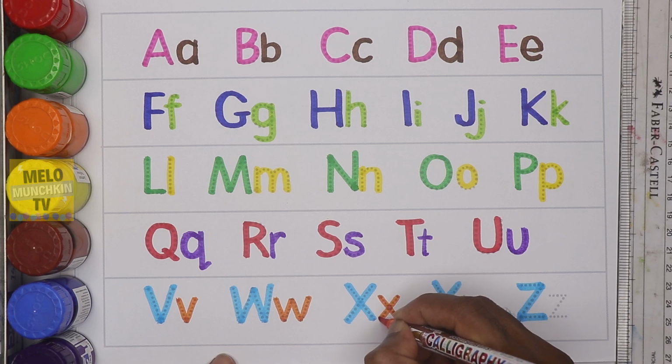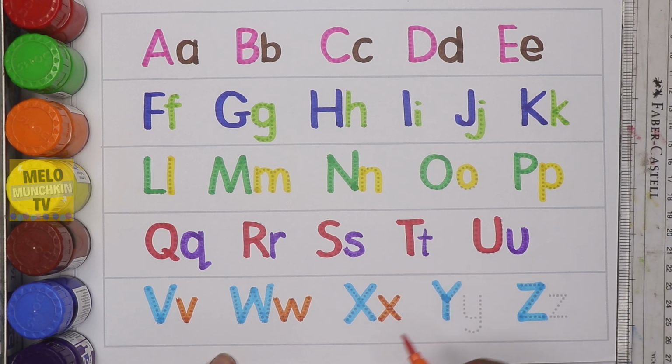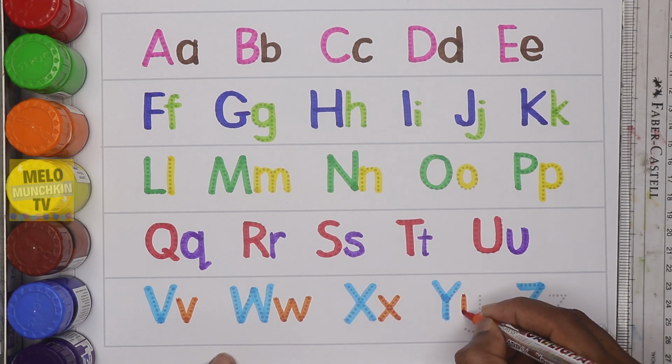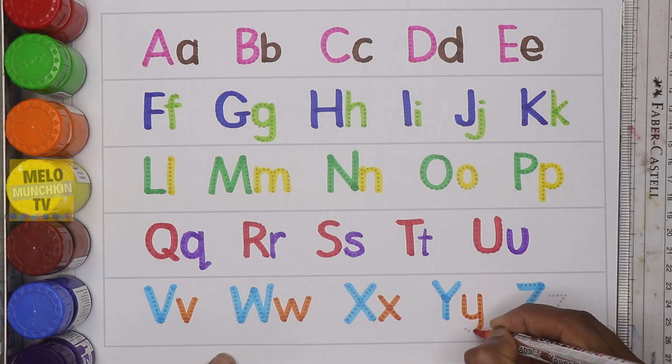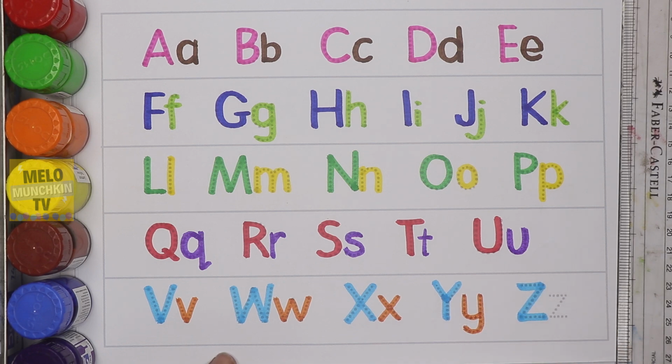X. Small letter X. X for xylophone. Y. Small letter Y. Y for yacht. Z. Small letter Z. Z for zebra. So here we have completed our alphabets in small letters.